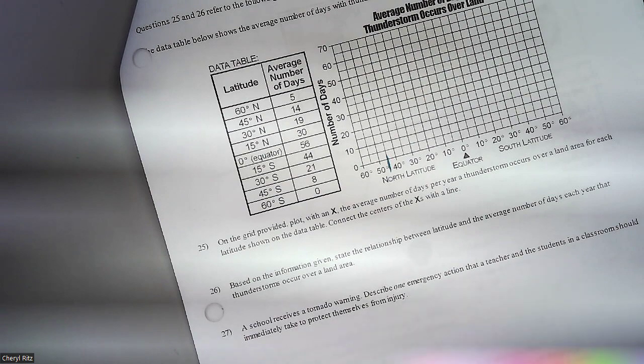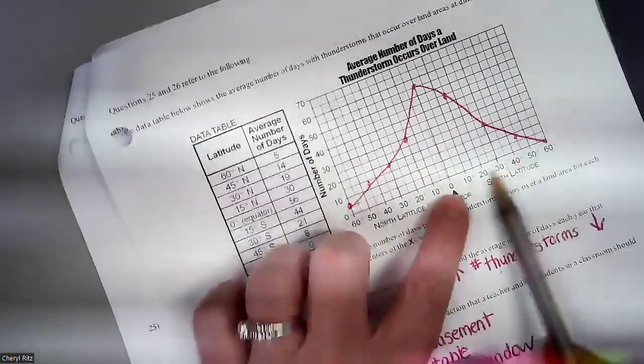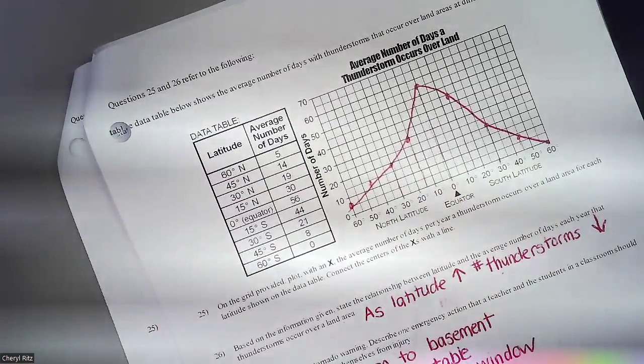As latitude increases, thunderstorms decrease. So your graph should have looked like this, by the way. And as you got closer to zero, either way, there were more thunderstorms.